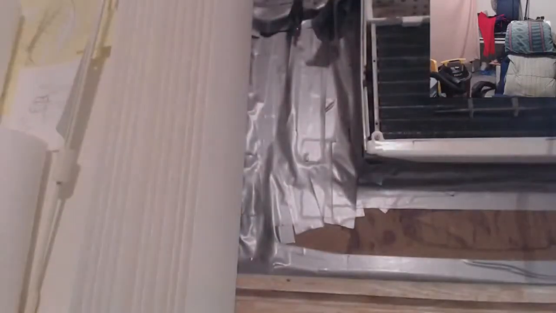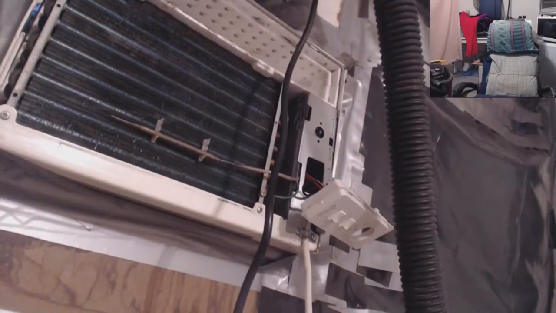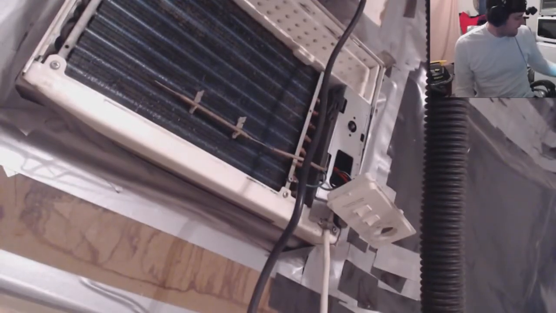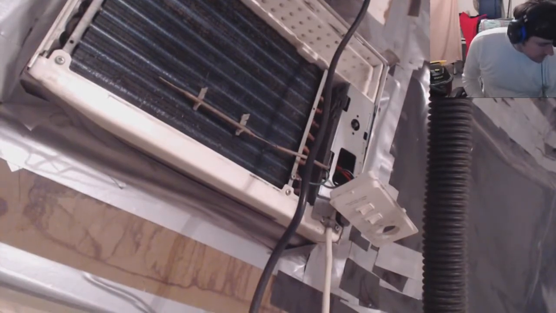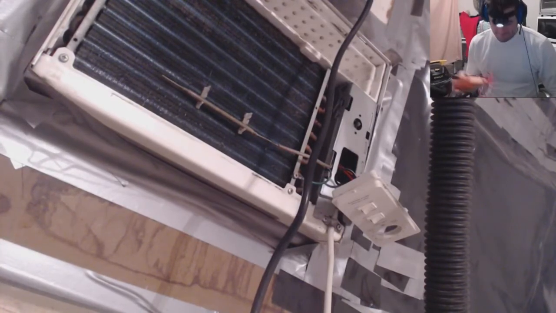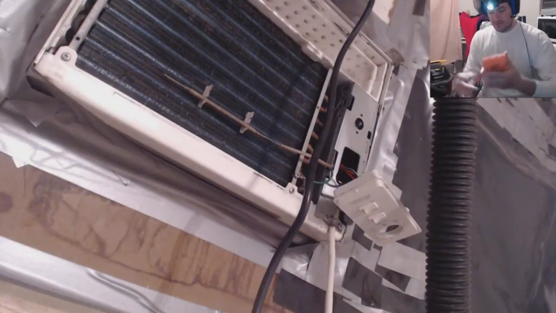Actually, let me switch cameras. Well, maybe not. So let me get out the multimeter and I'll start testing things. We can actually see a lot of stuff from this point of view. I think we can actually solve it without taking it out now. Like, we got a lot of access here.